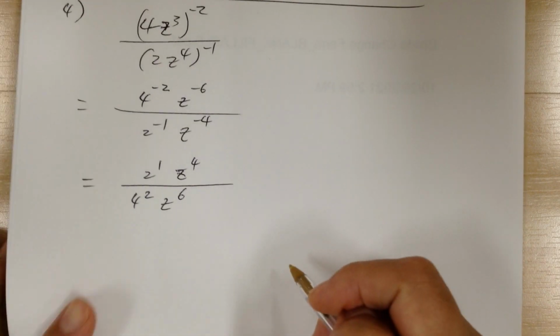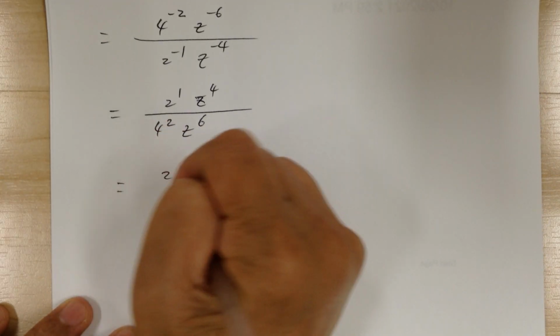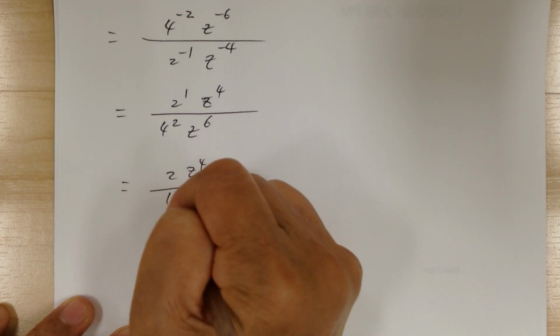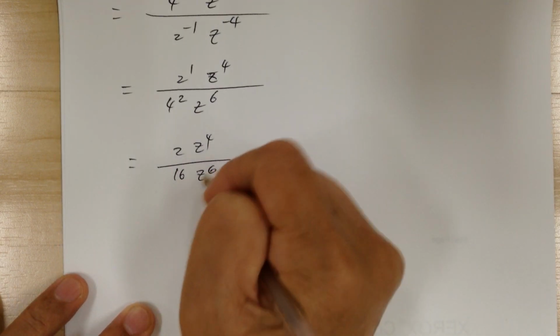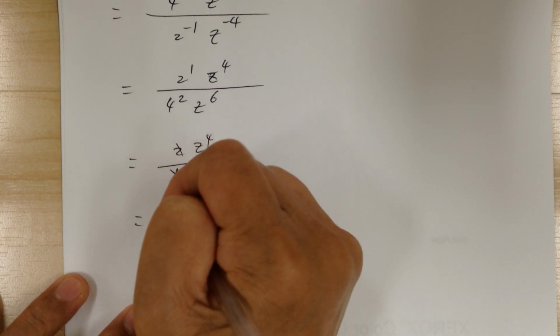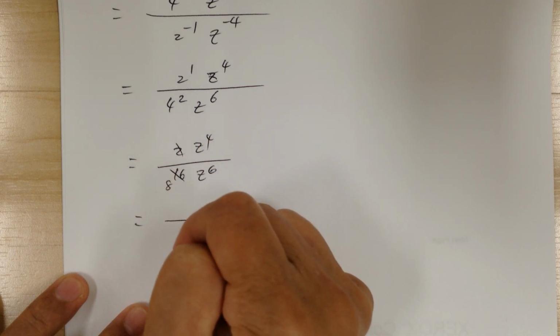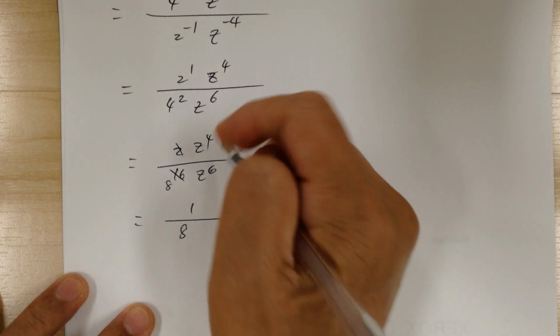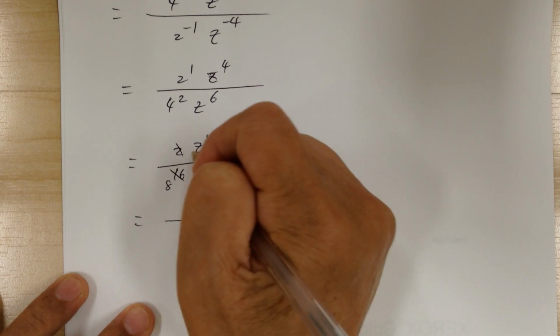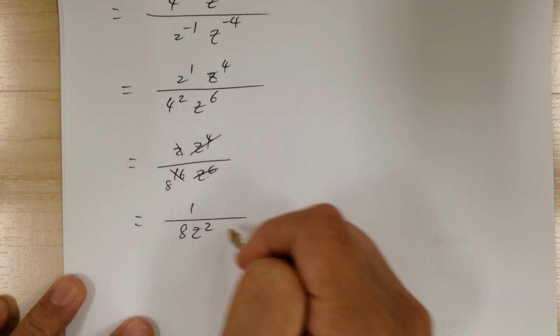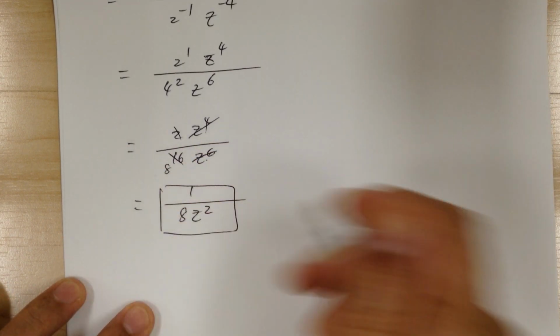Okay, then after that, you can multiply out the numbers. Then after that, you can go and cancel. So this cancel out, you get 8. So it will be 1 over 8. Okay? And z to the 4 and z to the 6 cancel out, you get z squared on the bottom. And that's it for number 4.